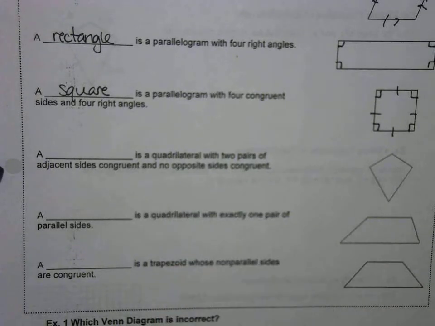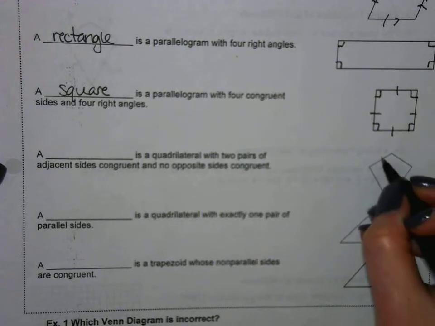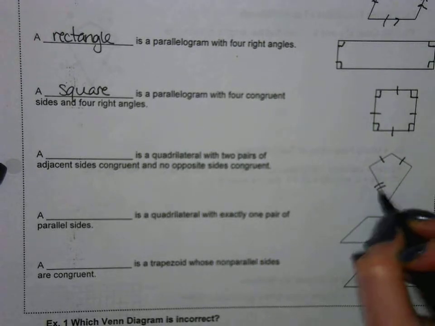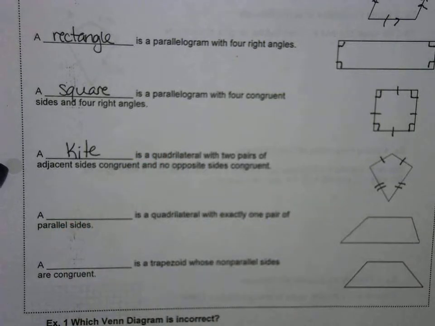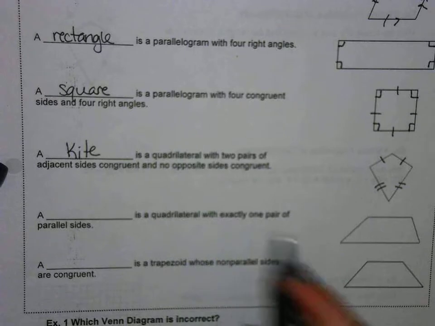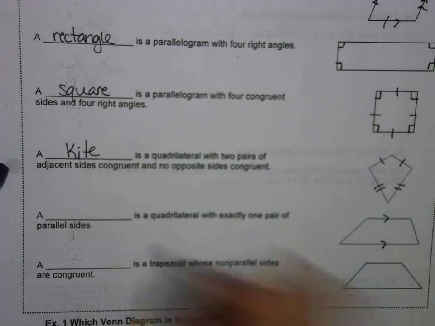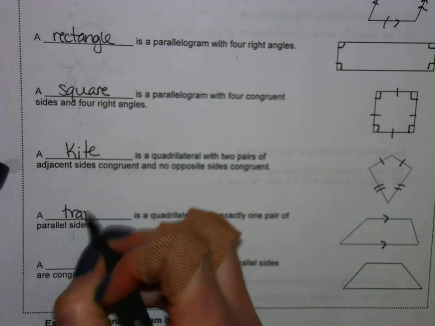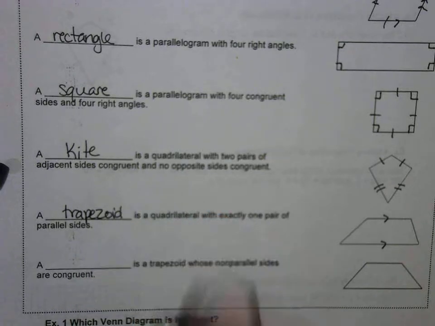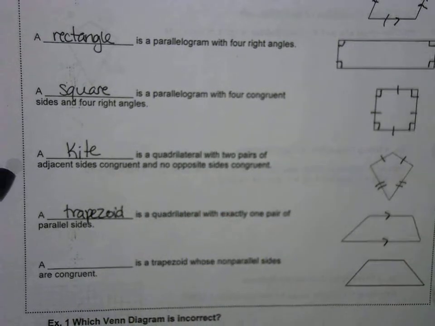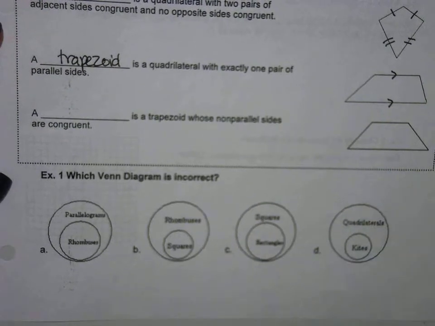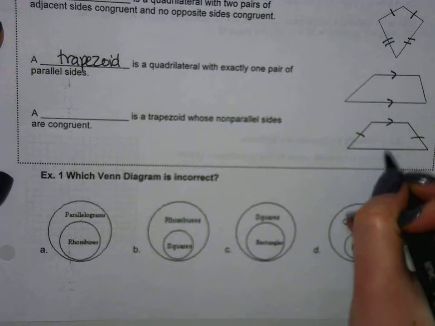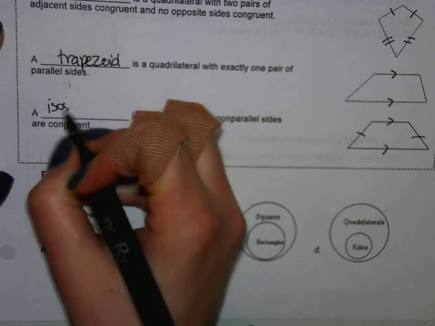A quadrilateral with two pairs of adjacent sides congruent and no opposite sides congruent. So adjacent sides are congruent, and we have two pairs, and that's called a kite. A quadrilateral with exactly one pair of parallel sides is a trapezoid. And a trapezoid whose non-parallel sides are congruent is called an isosceles trapezoid.